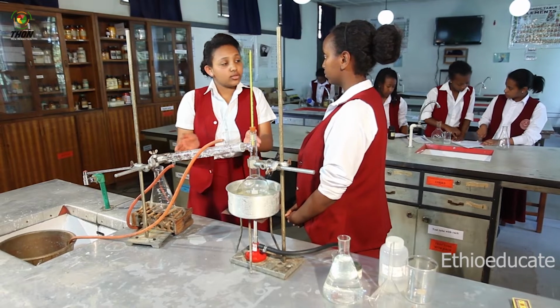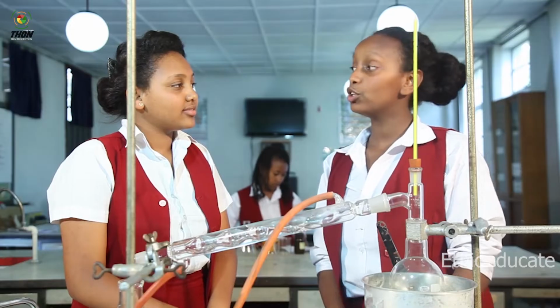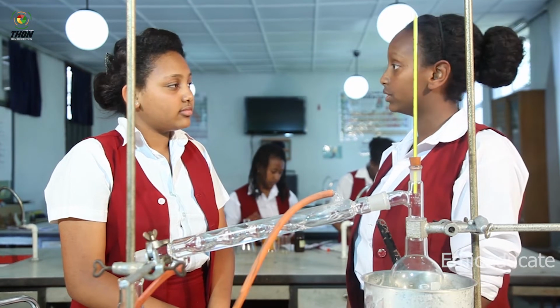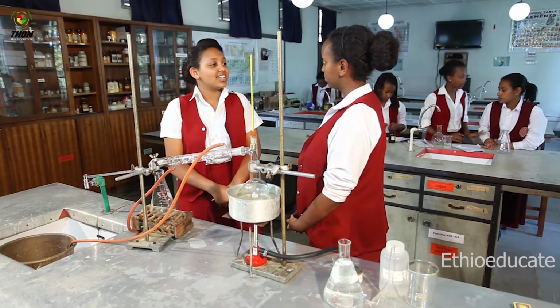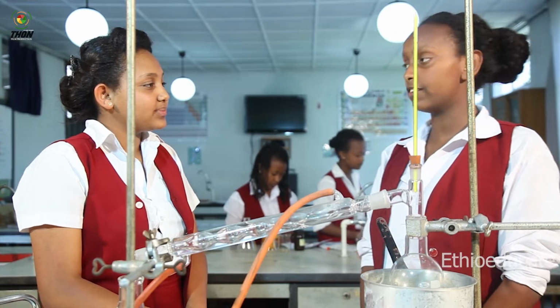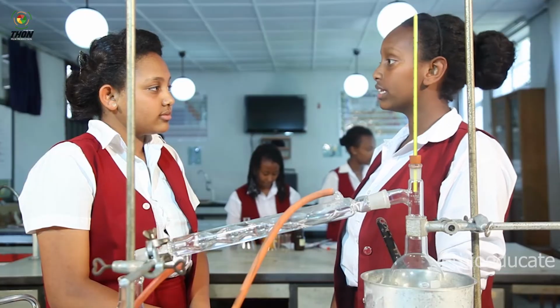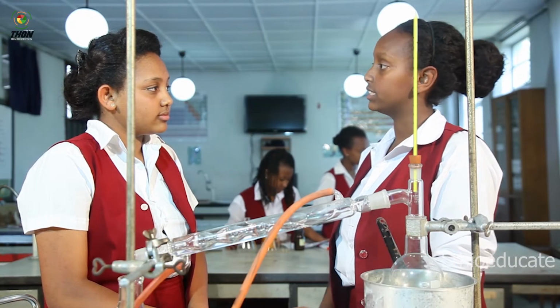So, what do you have here? Today, I'm going to demonstrate one of the methods of separating a mixture, which is simple distillation. What is simple distillation? Simple distillation is a physical method in which you separate a mixture of liquids by using their considerable boiling point differences.